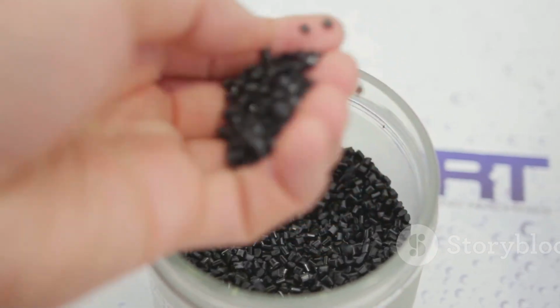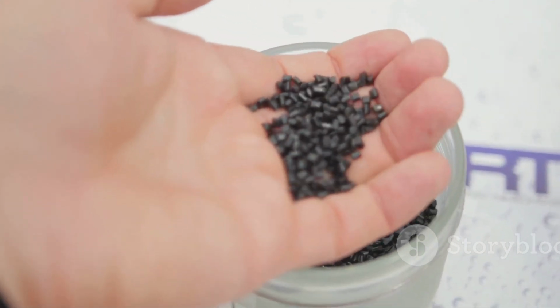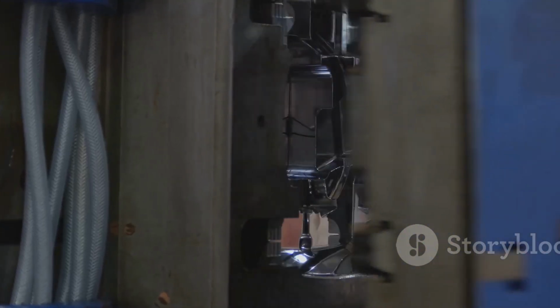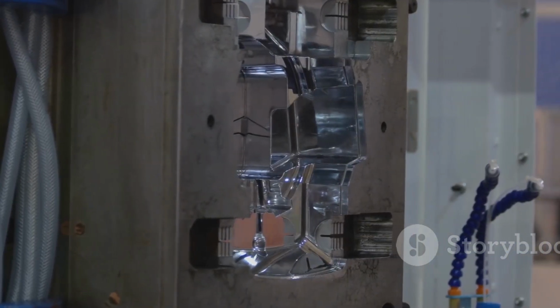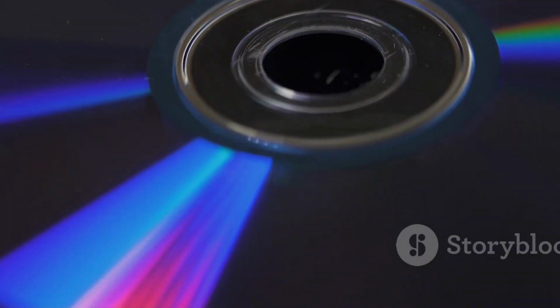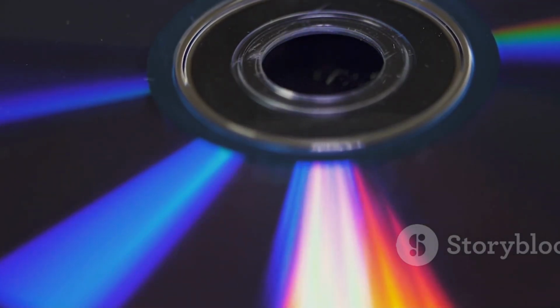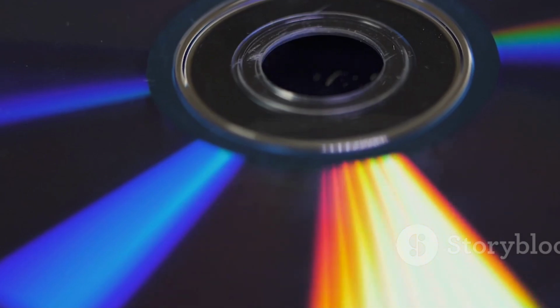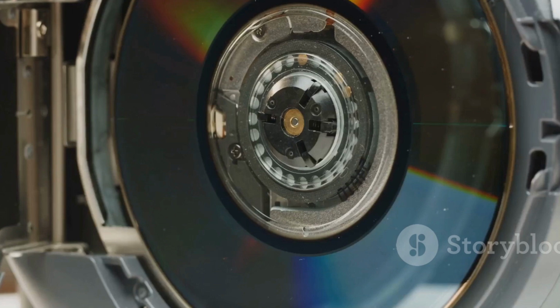Compact discs are made using polycarbonate plastic and aluminum. Polycarbonate plastic is injected into a mold under high pressure to form a disc shape. A reflective aluminum layer is added, and a laser etches microscopic pits into the surface that represent binary data, ones and zeros. The data is etched onto the surface with a high-powered laser.